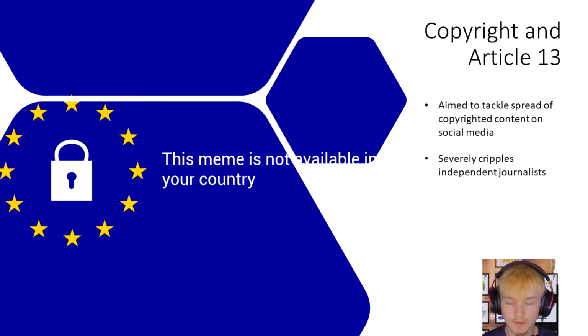Now onto the topic of copyright and Article 13. To tackle copyright infringements, the EU has introduced a new regulation, dubbed Article 13. Article 13 makes social media companies liable to pay for damages for hosting copyrighted content uploaded by users. While on the surface, this seems like a positive, the fine print of the regulation implies that the users would have to prove that they own the rights to their own content.